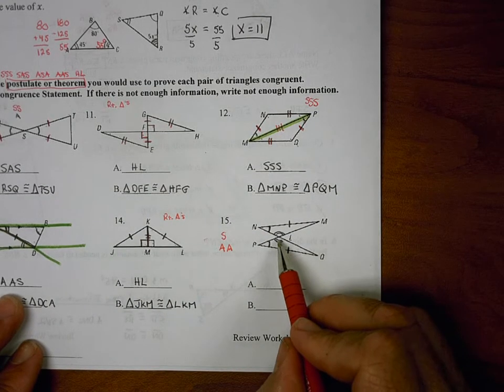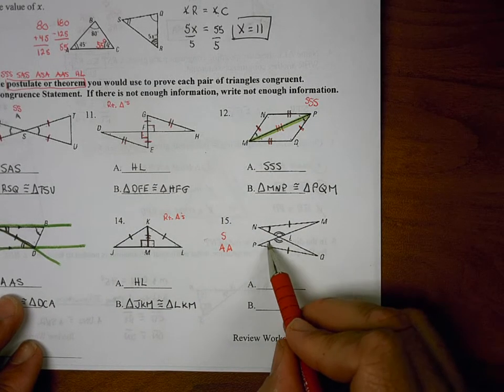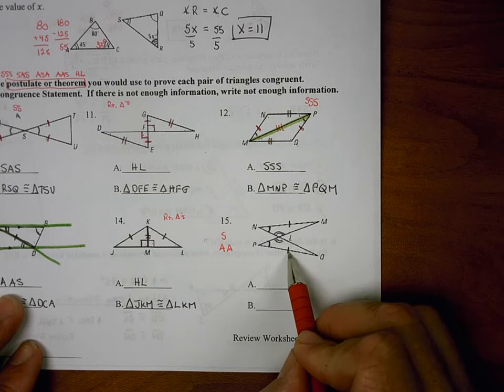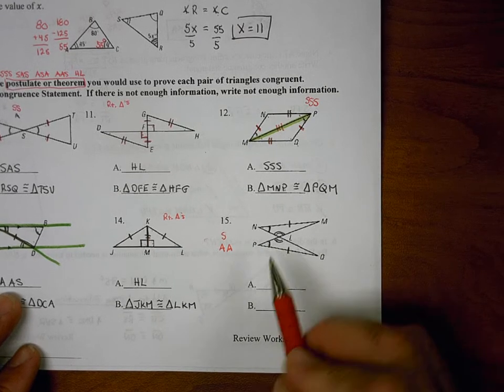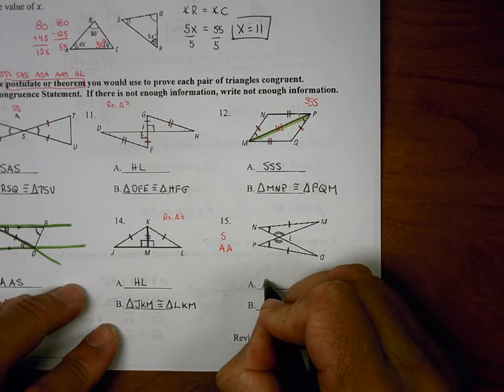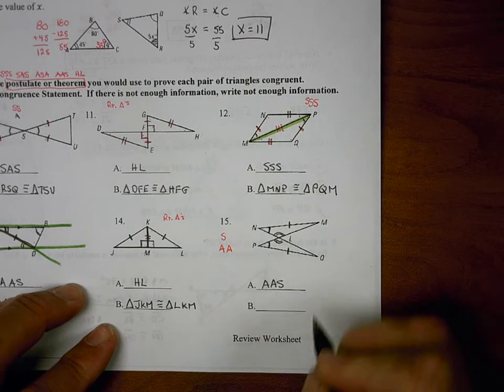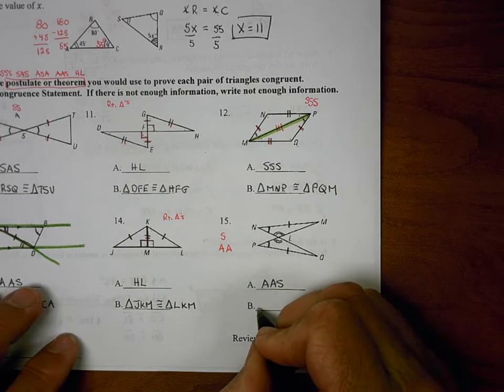So let's just focus in on the bottom triangle. Notice I have these two angles here, and then I have this tick mark for the side, and the tick mark is opposite the two angles, so number 15 is going to be angle, angle, side. Okay, now I could write a congruence statement.